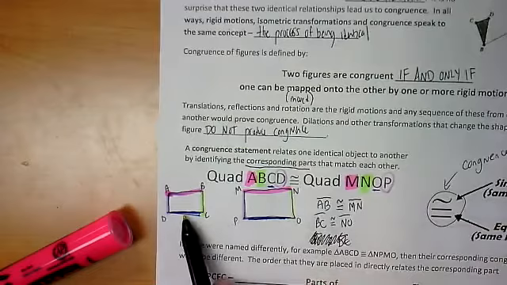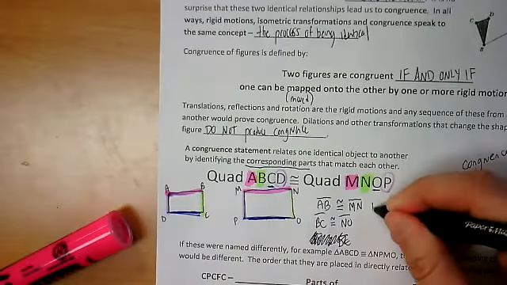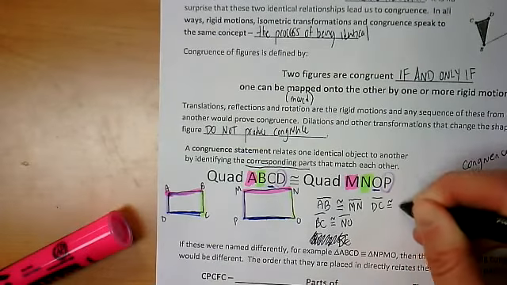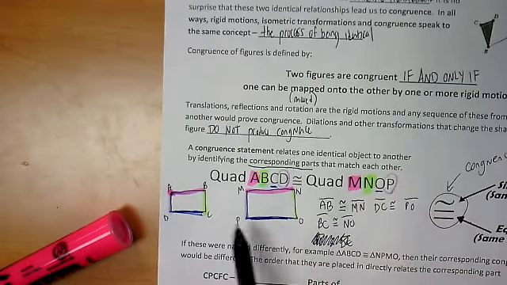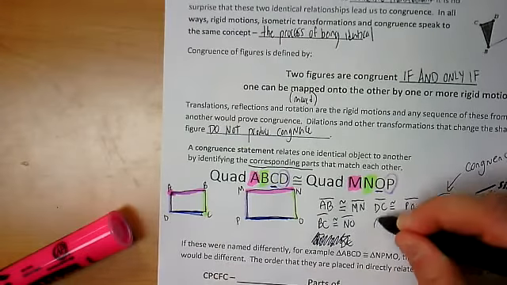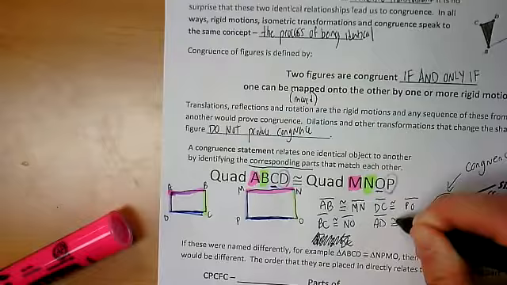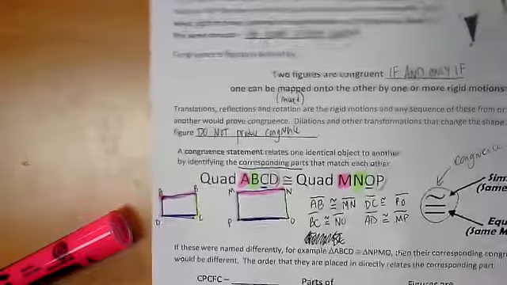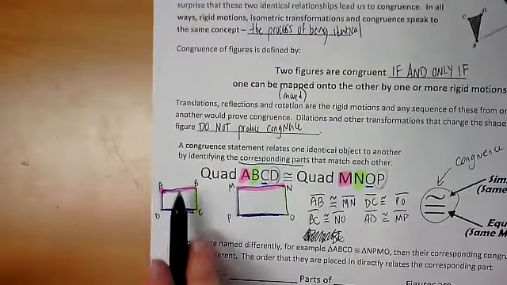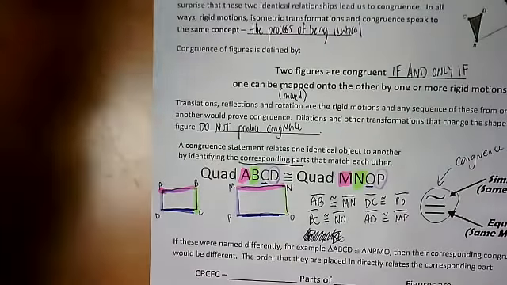So I'm going to say side DC is congruent to side PO. Those are my blue sides here. And then side AD is congruent to side MP. Okay, those would be listing off my congruency statements to say the corresponding sides are congruent.